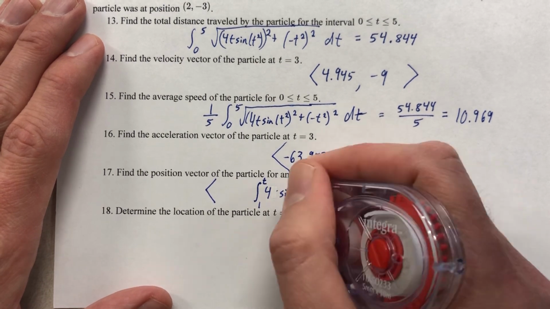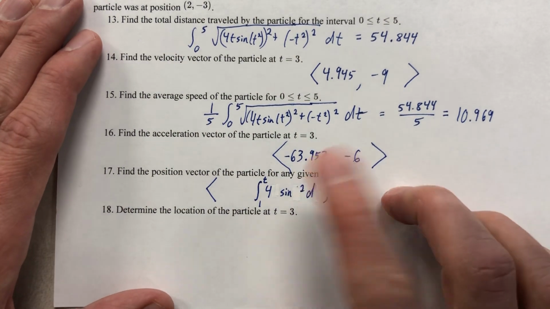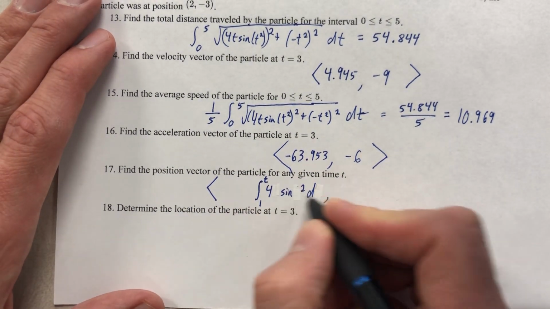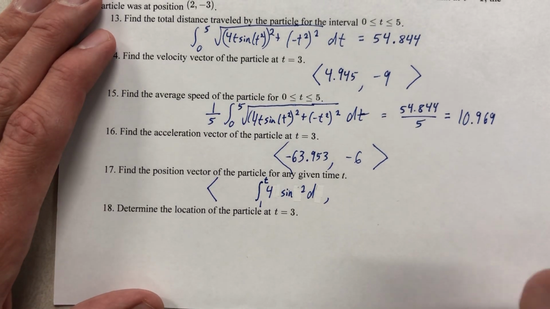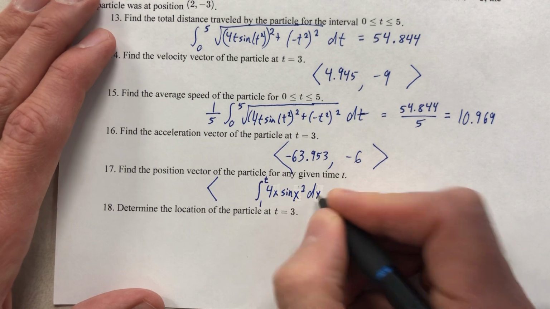But I'm going to change these variables now since I don't want to overuse a variable. And you're like, man, I don't have any whiteout. Why are you doing this to me? Good practice. Teach you to follow me. Because I have a t up here, I don't want a bunch of t's over here. I need a different variable. And we're dealing with x. It's totally okay to do 4x and sine x squared and then dx.